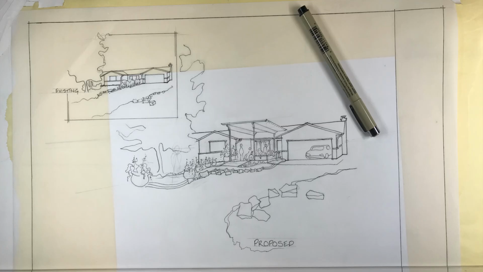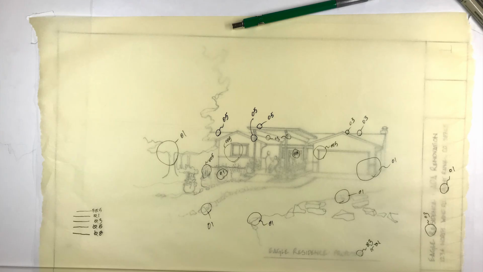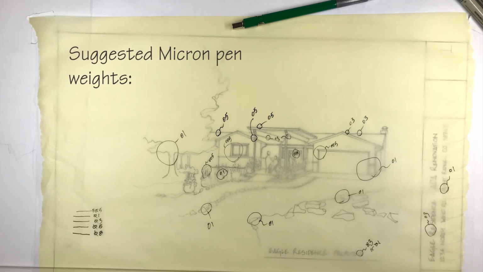We can look at this. So notice there is no scale, there are no notes, no dimensions. Basically what you see is Eagle Residence, proposed and existing. That's it. So congratulations to get to this point. And I'm going to share another photograph. Let's back up one. And so the question might be, what the heck are these different line weights? Let's go take a peek.